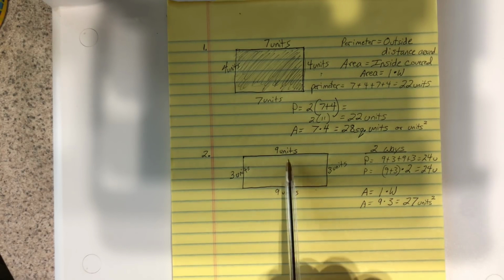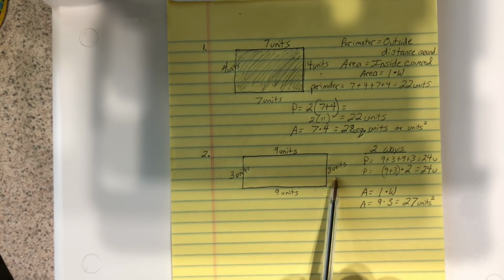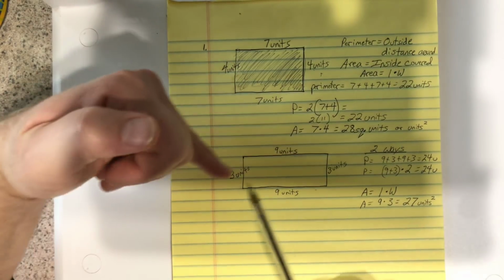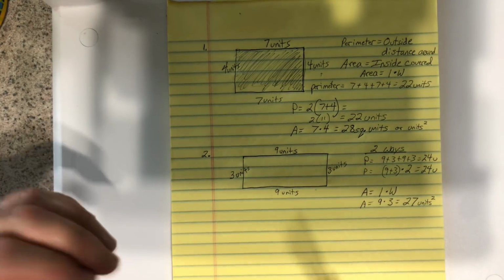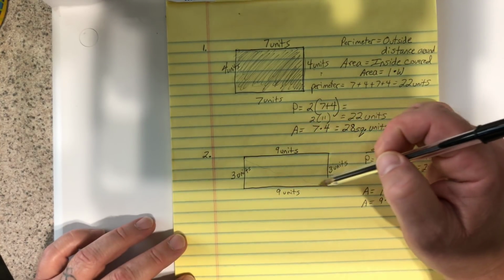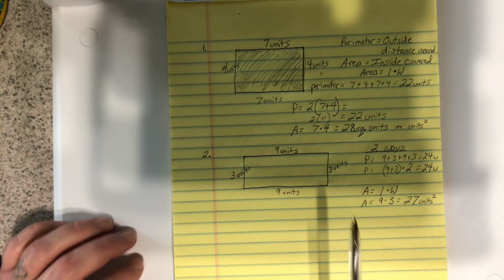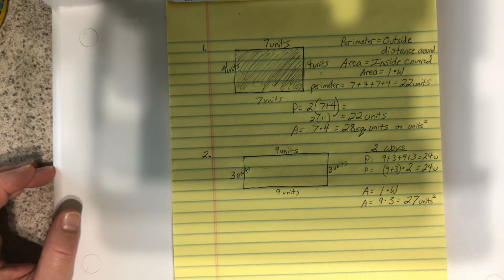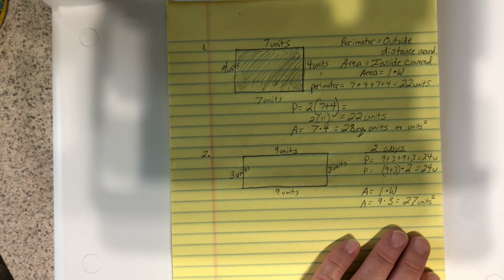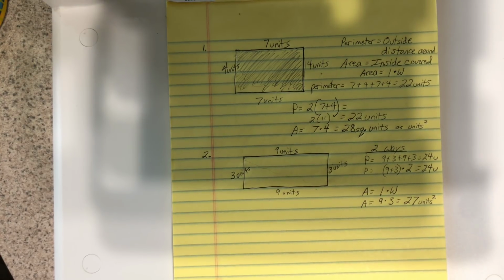So we look at this, and 9 and 3, which is 12, it equals half of the perimeter. So we have this half, and then we have this half. If you were to break it kind of into a triangle, I guess, if you will, you can look at it that way. And we're adding those 2 together. So we have 24 units for perimeter, and then we also have 27 units squared for area.